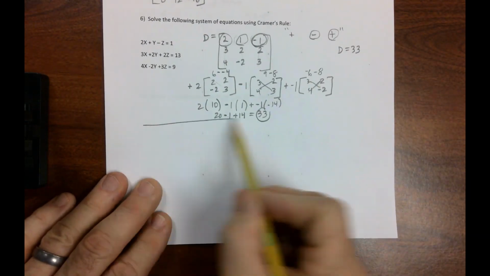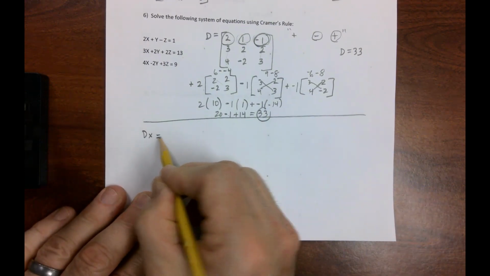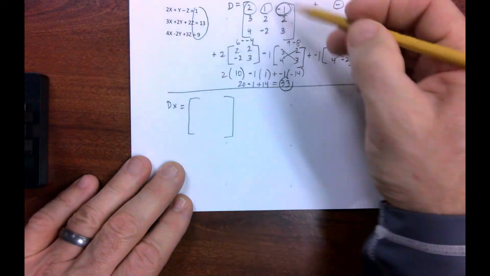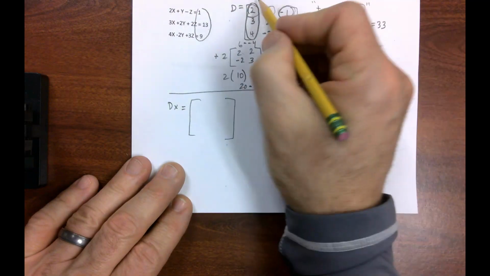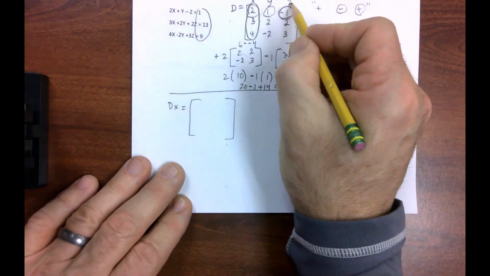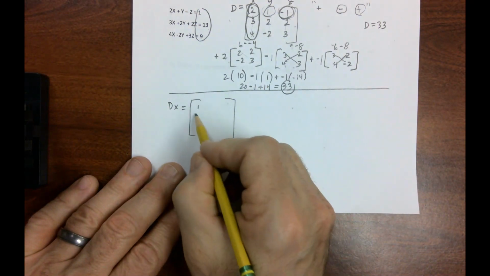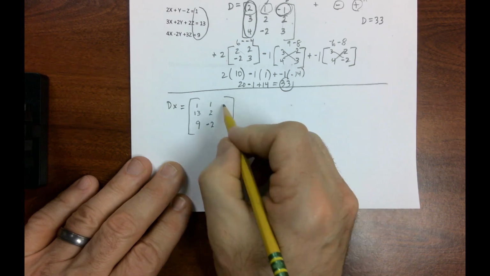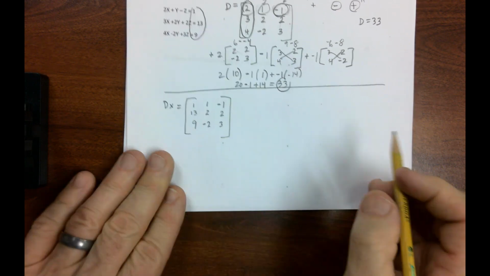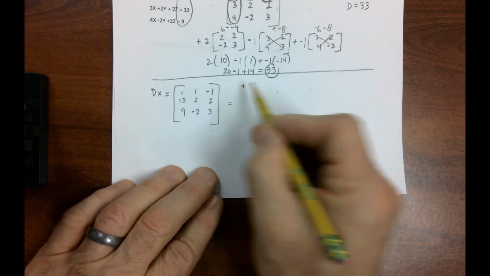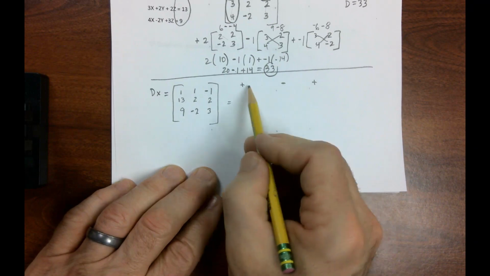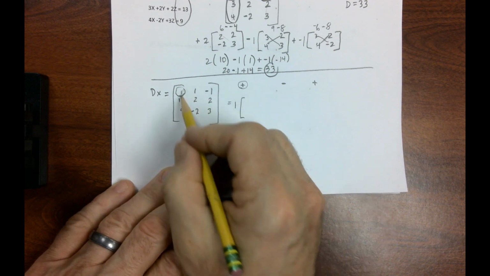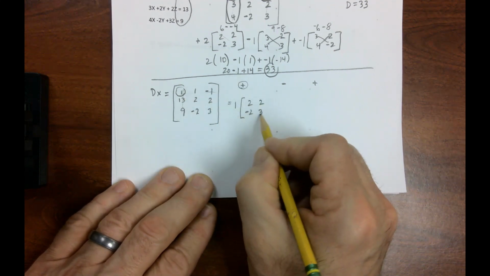So now we're going to find dx. Now how do we do that? We take all of our constants and we replace our x column, because these were our x coefficients, y coefficients, z coefficients. So we go 1, 13, 9, and then everything else is the same. And we're back to the drawing board. So remember, it goes plus, minus, plus. What do I mean by that? Well, there's a plus in front of this when we take it out, so we don't change it. Line, 2, 2, -2, 3.